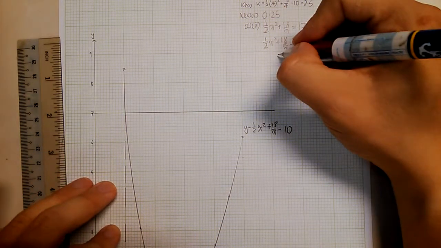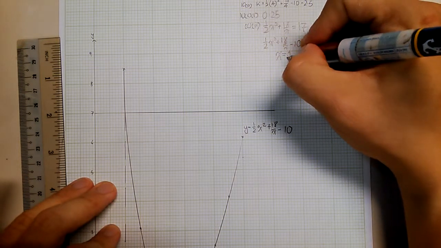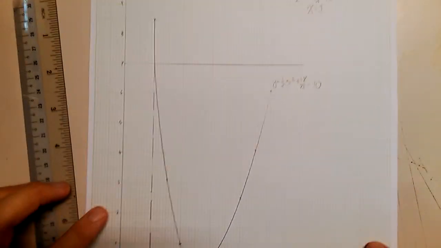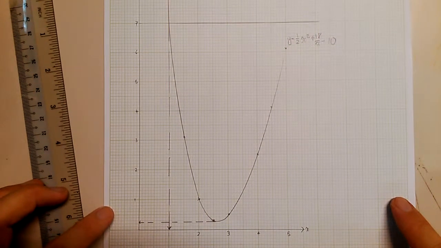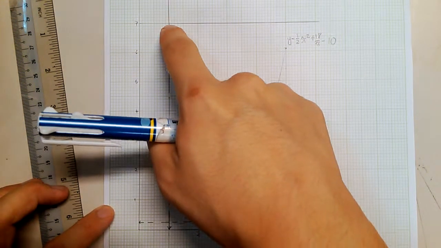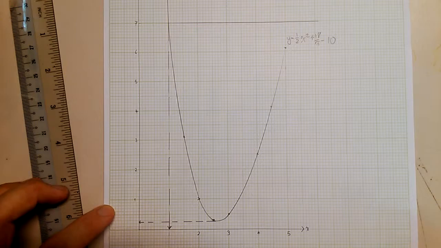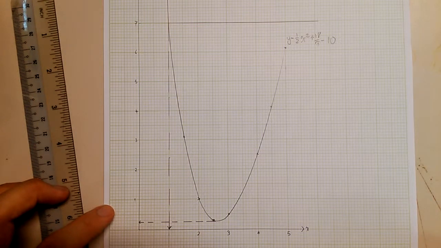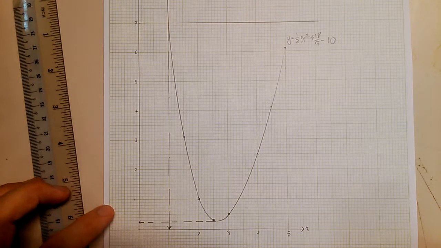The value that I get, the solution, is x equals 1. Let me show you where I've drawn the dotted line down, from where the two graphs intersect. And we get x equals 1. And that is C part 2.